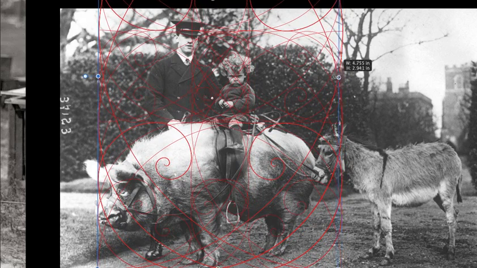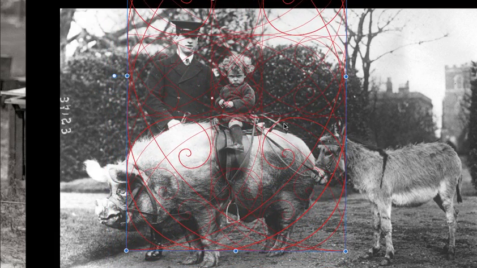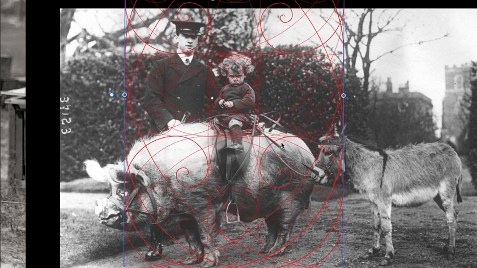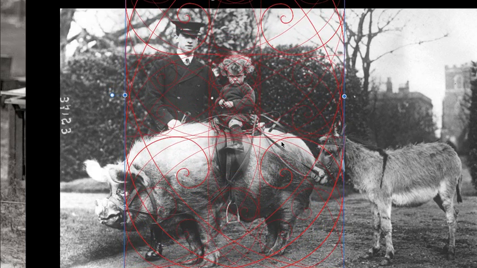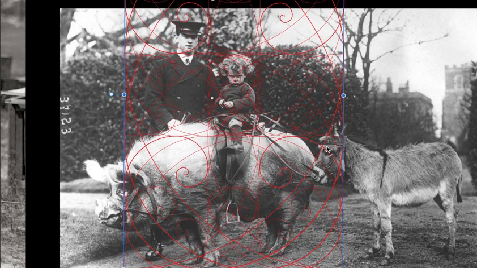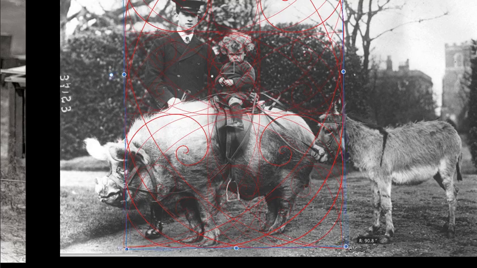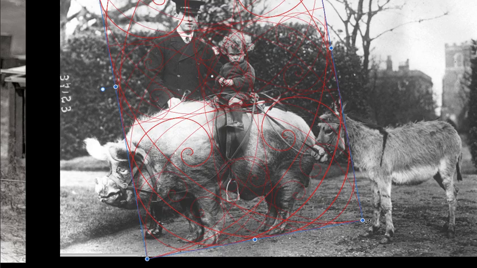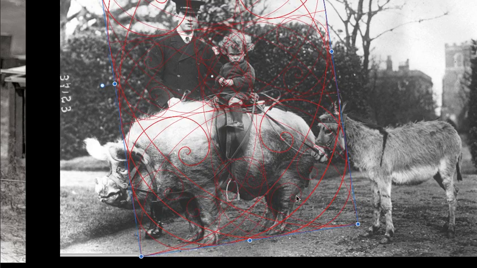Go from the size of the pig, it's like that. Go parallel to its feet.